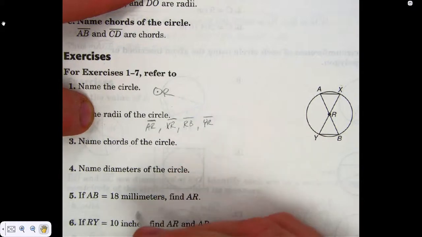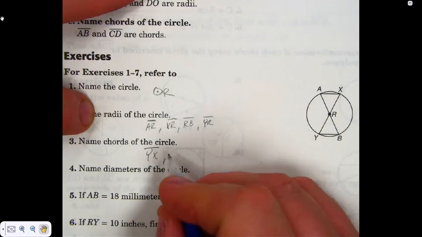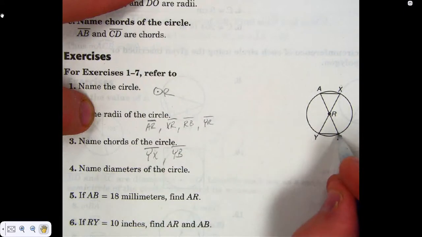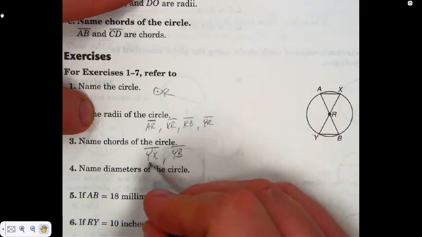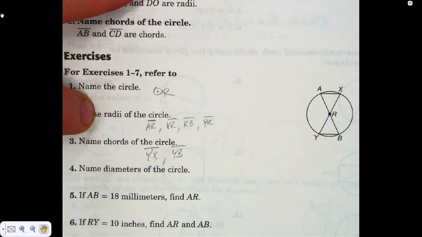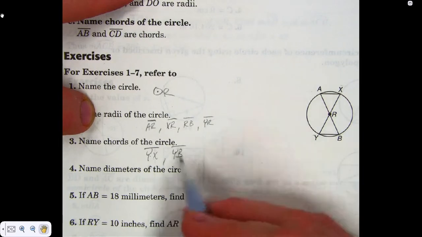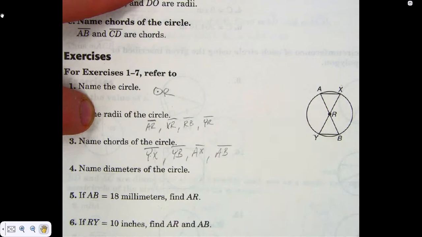Name some chords. YB and AX. I heard YX. Why? Because it goes from one side to the other. Name me another one. YB, good. It goes from one side of the circle to the other, does it not? That is a chord. It's a small chord, but it is a chord, because each of the endpoints are on the outside of the circle. Yes? Wait, so would XY and AB still be a diameter? If it goes through the center, it's a diameter. So YX is a chord. It just happens to also be a diameter. YB is a chord, but it's not a diameter. And AX is another chord. Which ones are the diameters? AB and YX. The other two are just chords, correct?